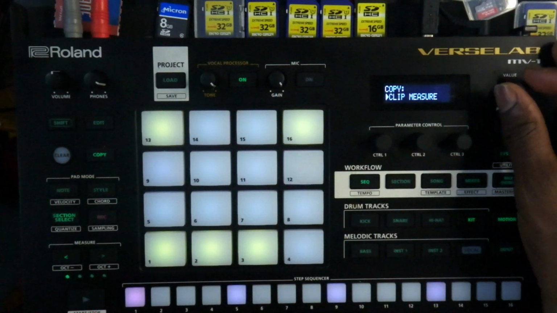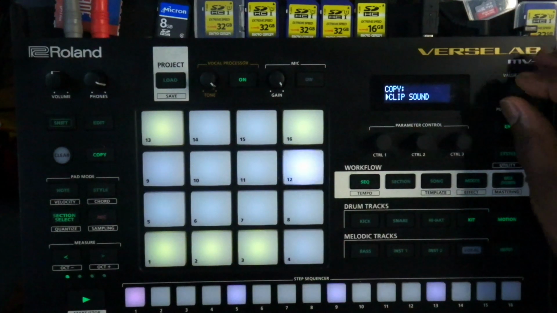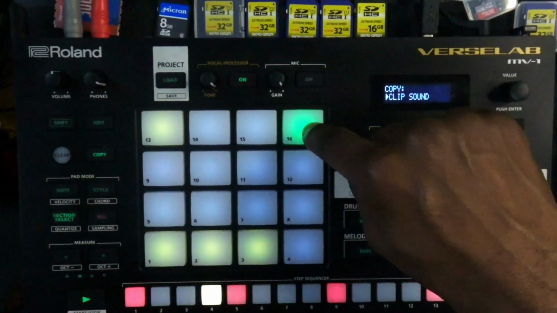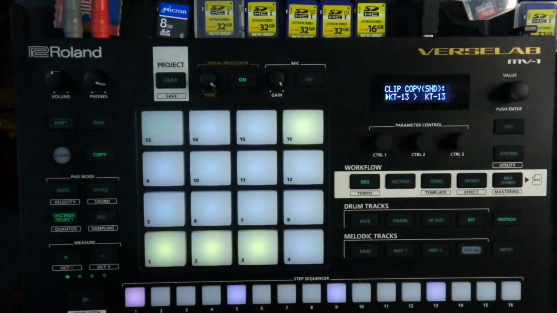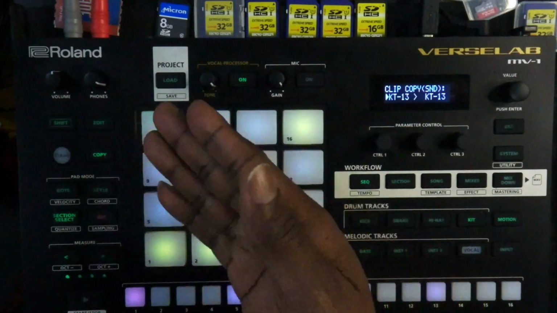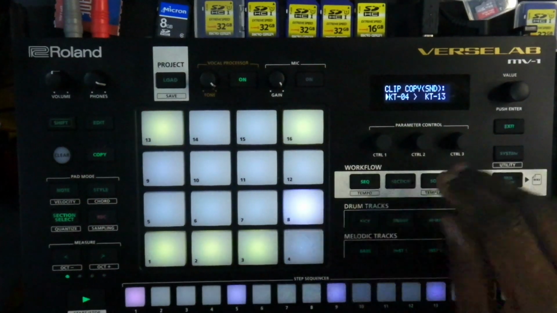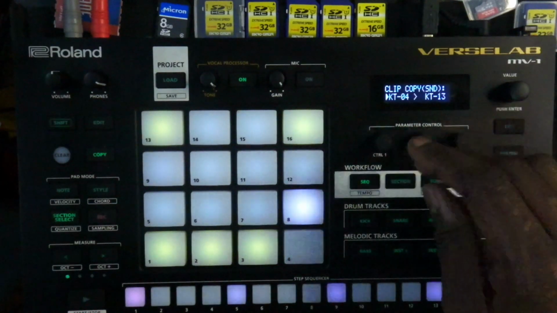So we can do copy clip measure to 1 measure, and we can copy the clip sound. So let's say, well, let's go here. Let's say I have a desire to use the drums from section 13 on section 8, right? So 13, oops, sorry.